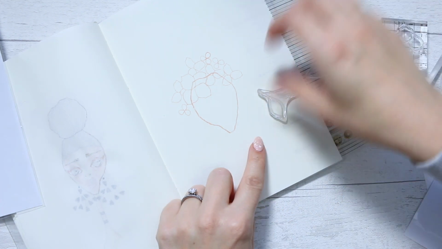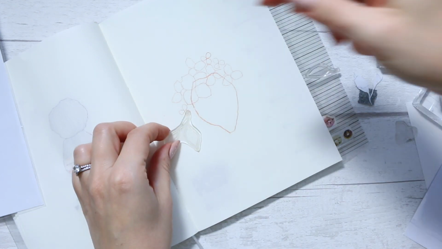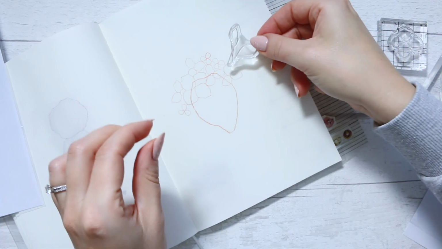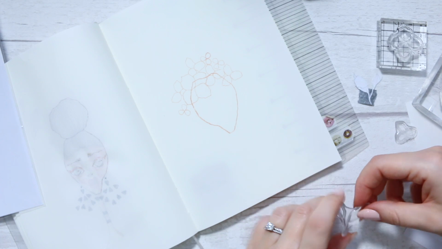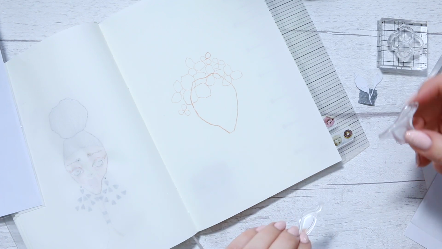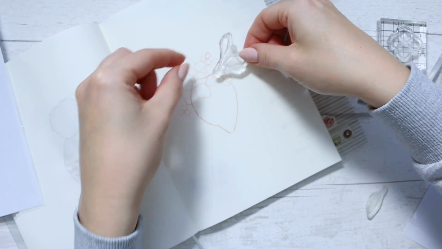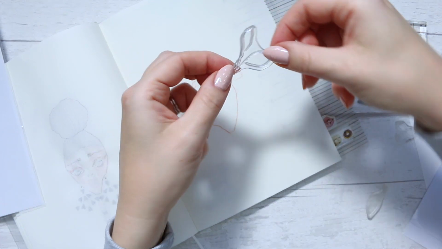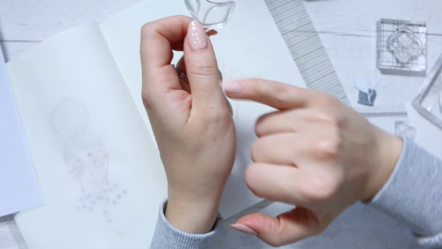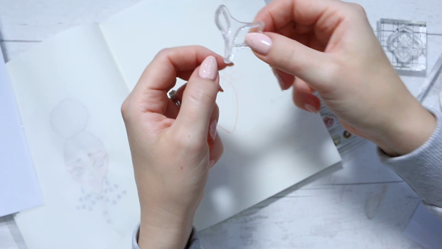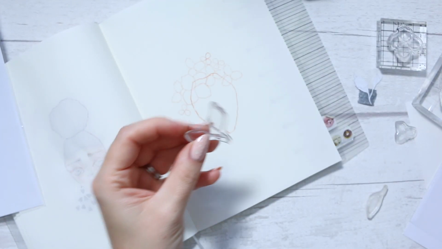Shall I use the leaves? Let's see. I could use the leaves. So today, actually, I'm thinking of using them, like putting the ink from this bit rather than this bit. So you can do that as well.